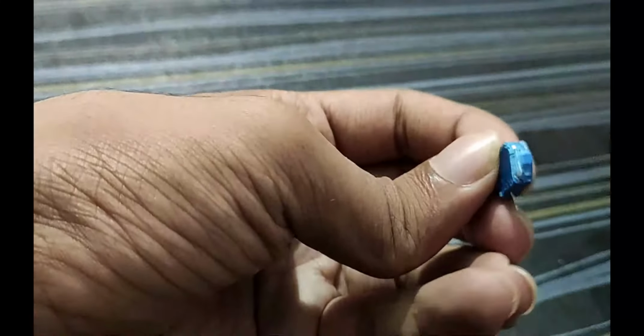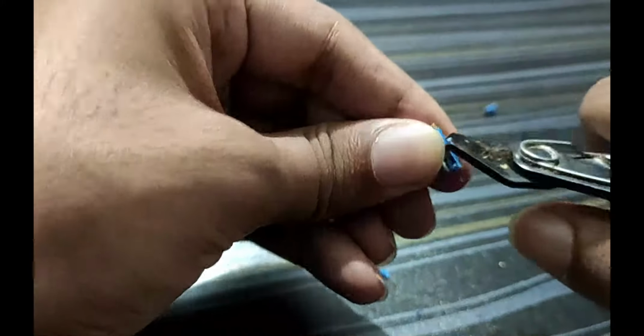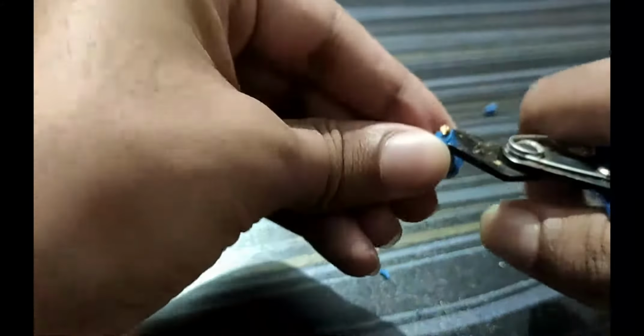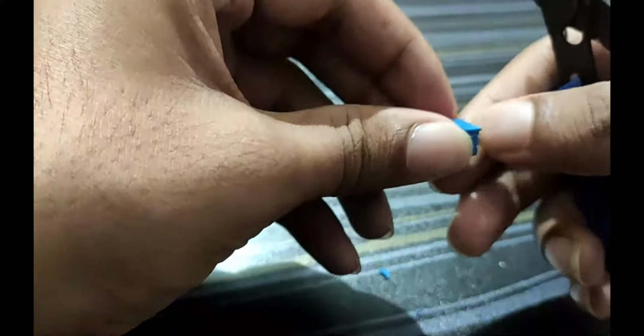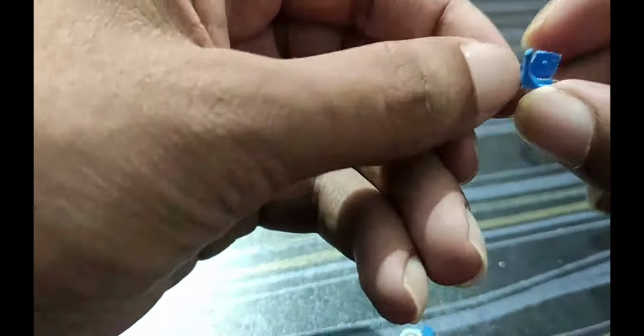There is some metal film in between. So finally it is open, and it is a type of screw. You can see it.